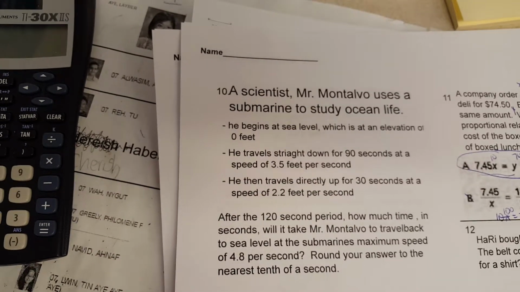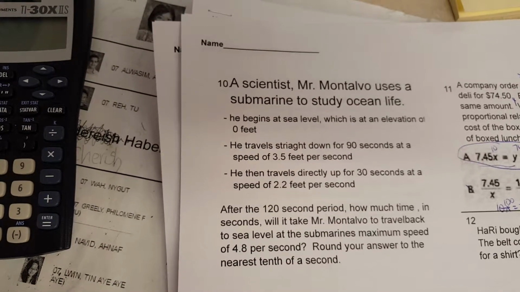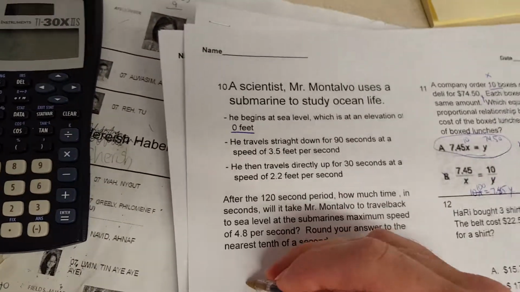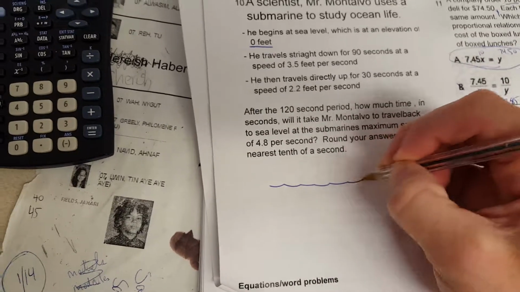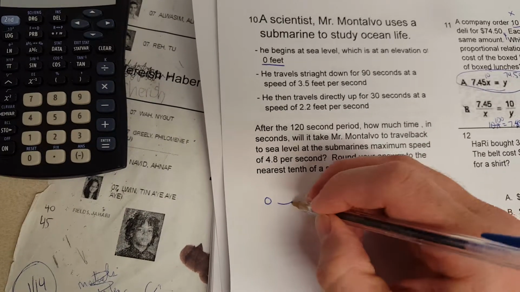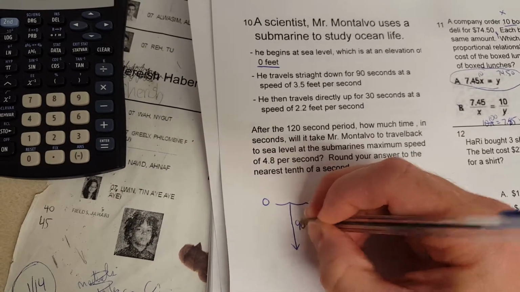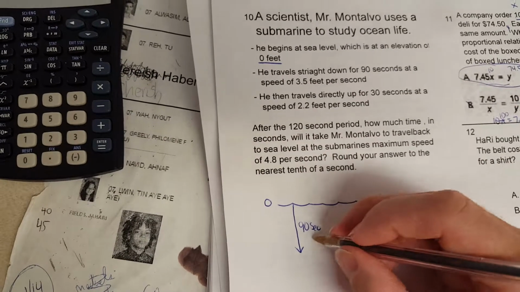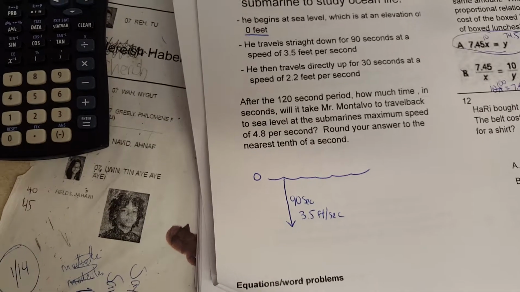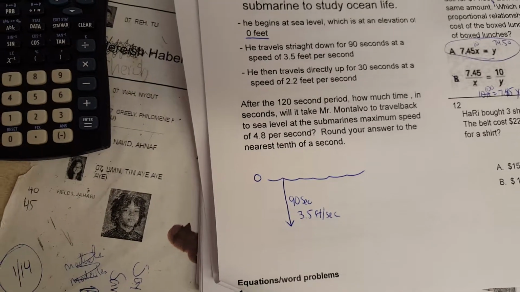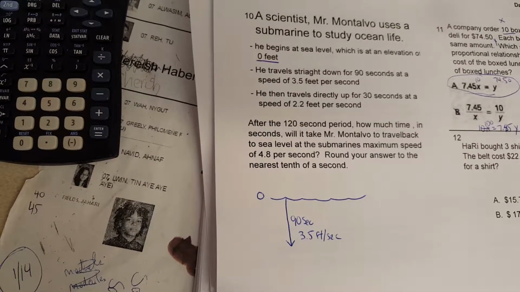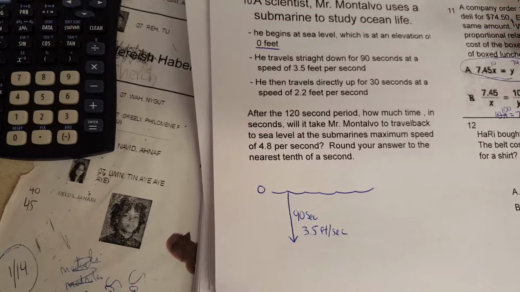So there's a lot of information, but in the grand scheme of things, not a bad question. So if he's starting at 0, which is sea level, so there's the top of the water. He starts at 0. He goes straight down for 90 seconds at 3.5 feet per second. So what should we do with those two numbers? Should we add them? Should we subtract them? Should we multiply them? Or should we divide them?